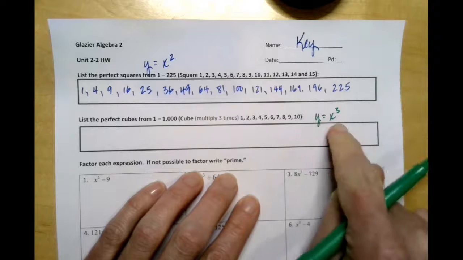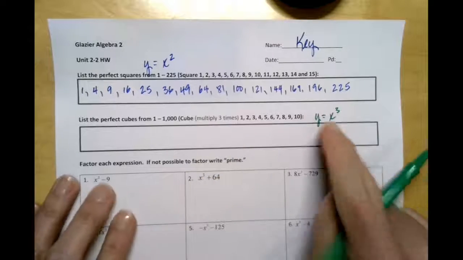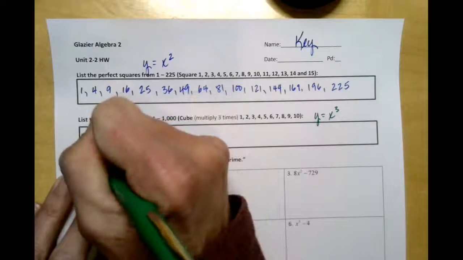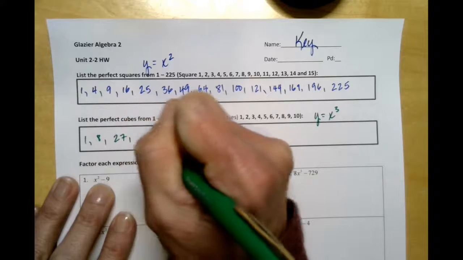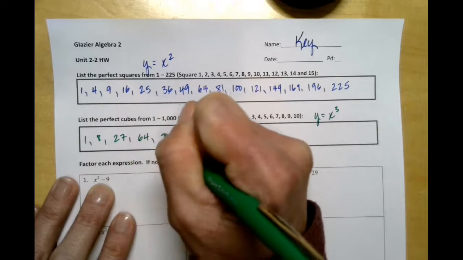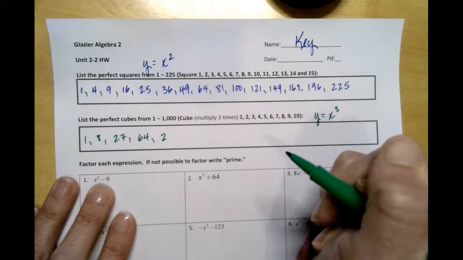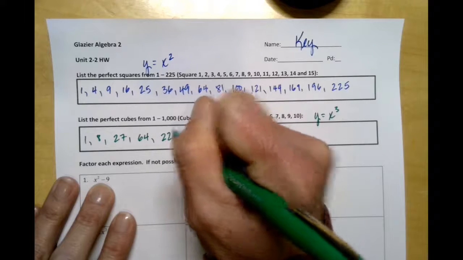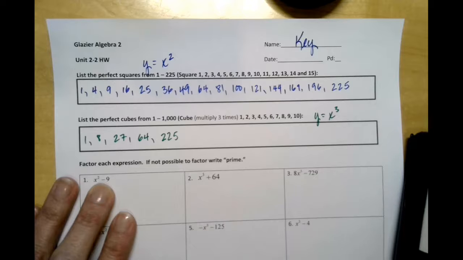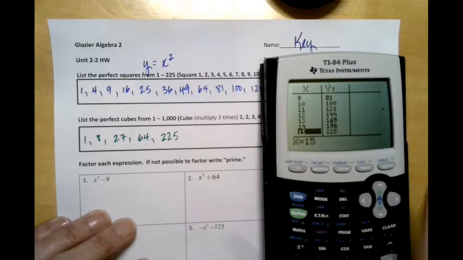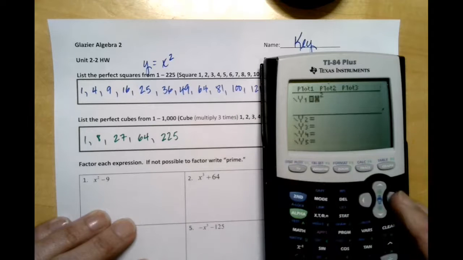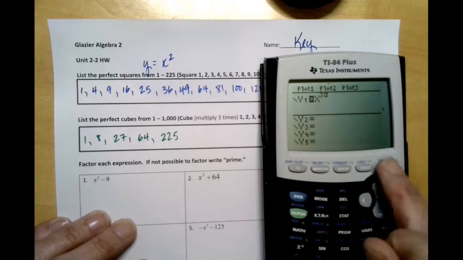What output is from each of these numbers cubed? So I've got some of these in my head. 1 cubed, 2 cubed, 3 cubed, 4 cubed, 5 cubed. Oh, I might have reached my limit. But I'm not worried because I can go right back to my calculator again. And this time, instead of asking for x squared, let me ask for x cubed.